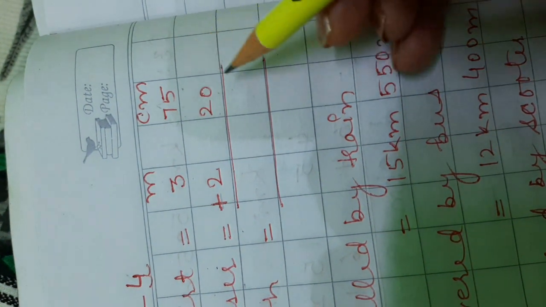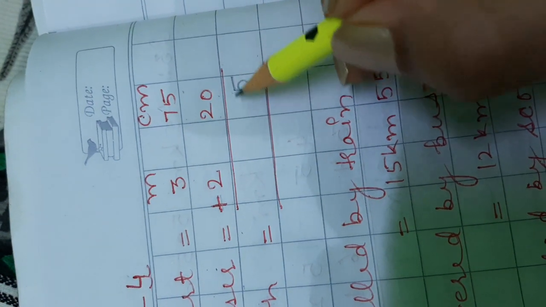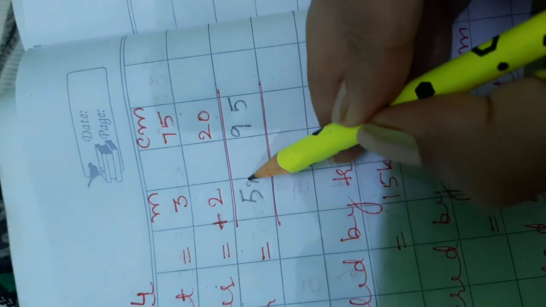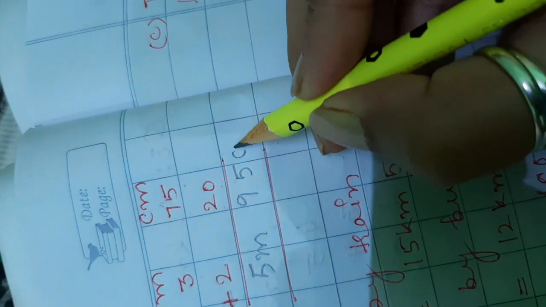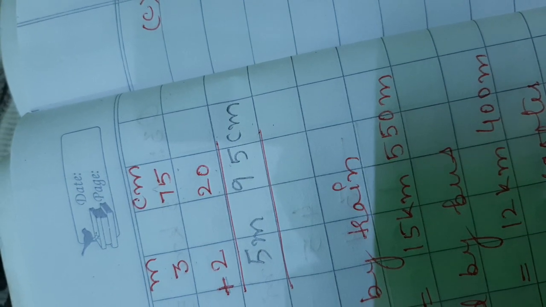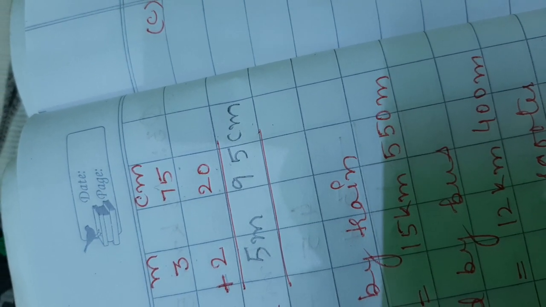After adding this you will get 5, 9, 5. So this is 5 meter 95 centimeter, right? So students, in this way you can solve your word problems.